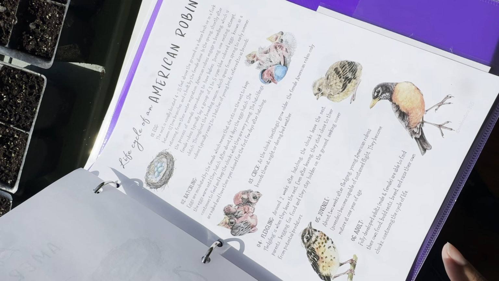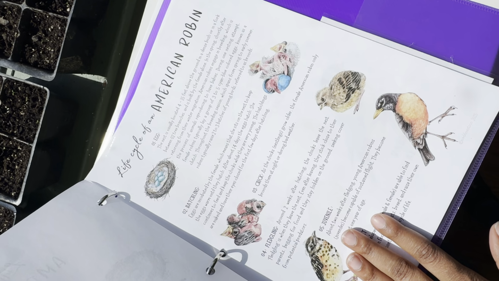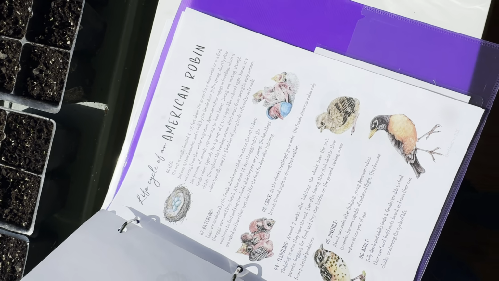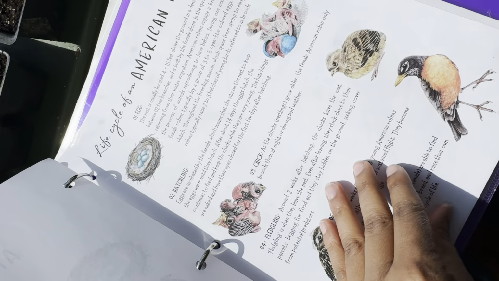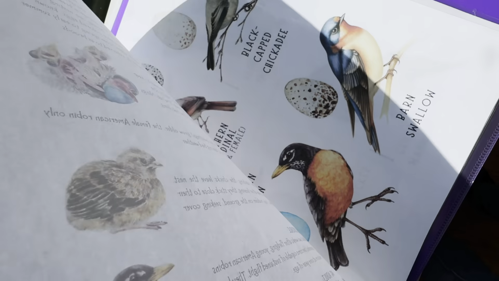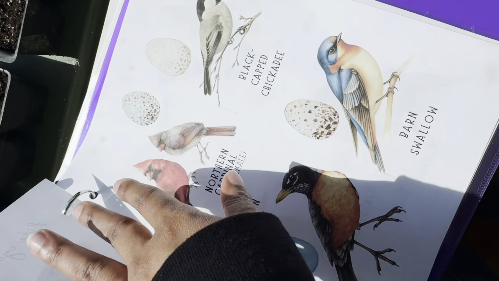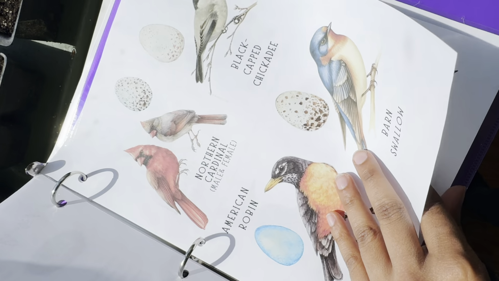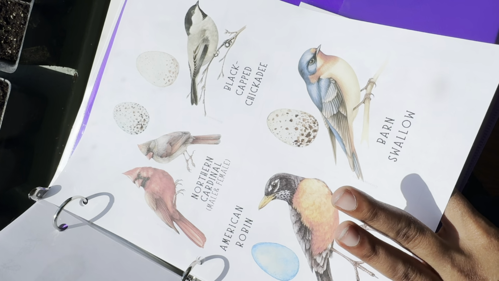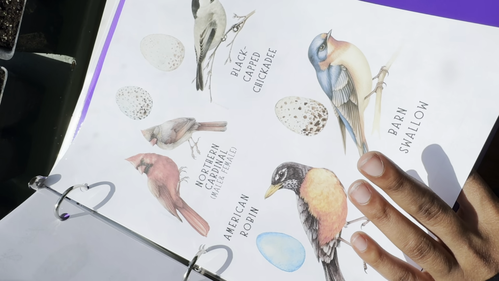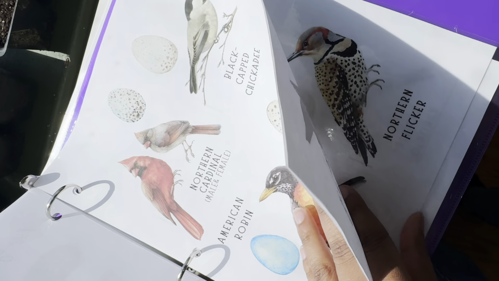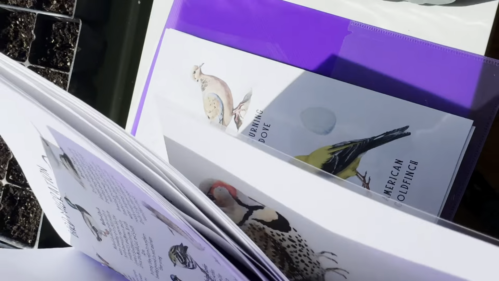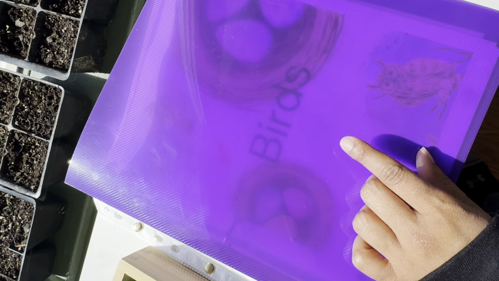And then this right here, I got this lesson from Etsy. I've made my own in the past, but sometimes when I do not have time, I just go look for a lesson that I can either grab for free or purchase at a reasonable price. And then here I have every North American bird, because we're focusing specifically on North American birds, and what their eggs look like. And that's all I have here in their animal classification binder.